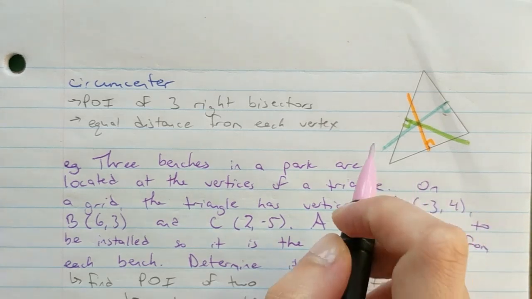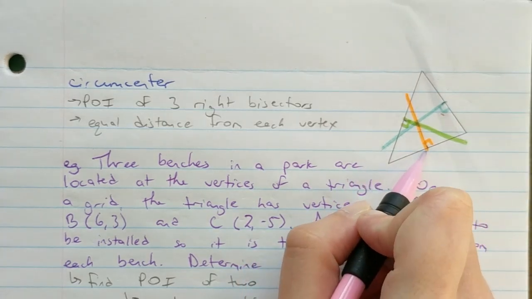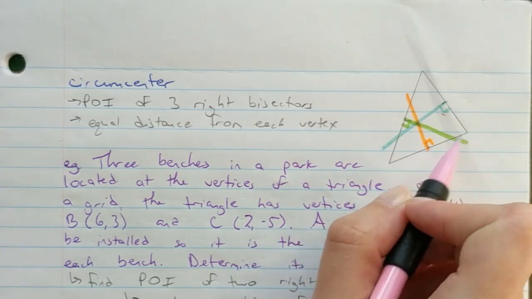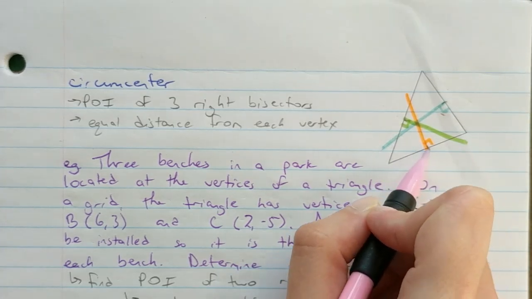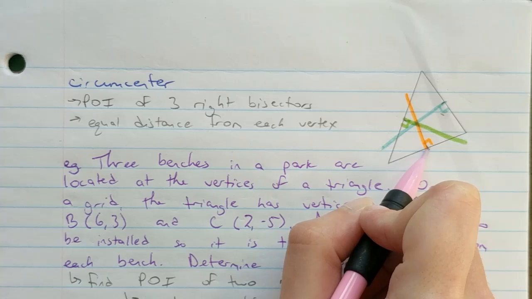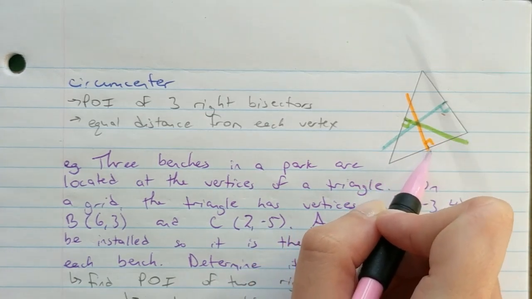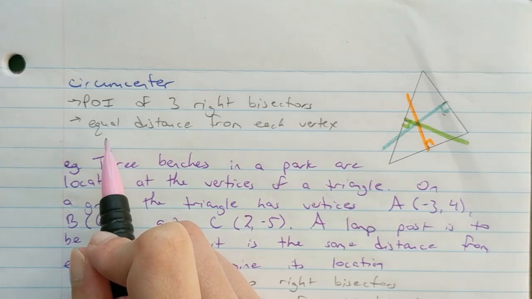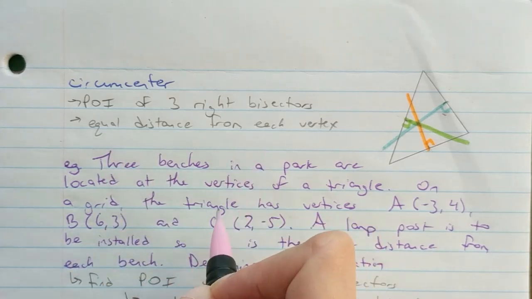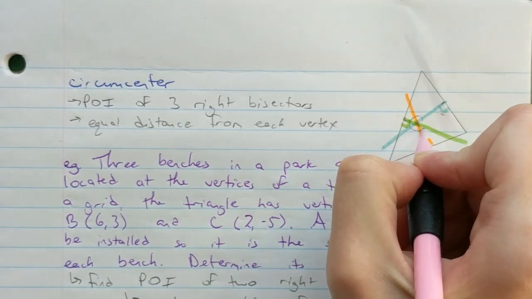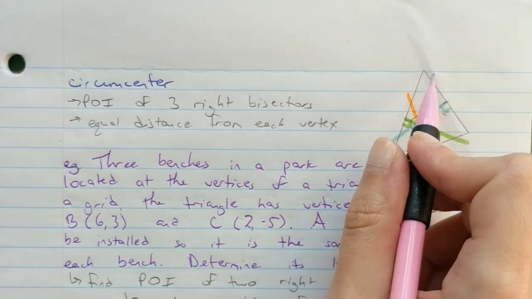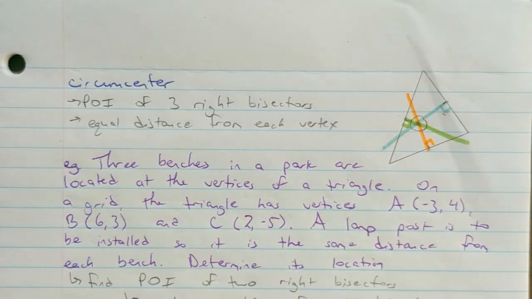Recall that a right bisector passes through the midpoint of each side of your triangle, and it is perpendicular to that side, which means that its slope is the negative reciprocal of the slope of this side here. The circumcenter is also equal distance from each vertex. So I have my circumcenter here, and I can see pretty well it is equal distance from each vertex, and that is why it is useful.